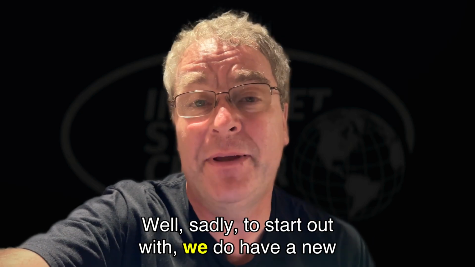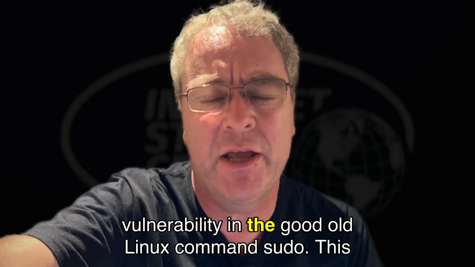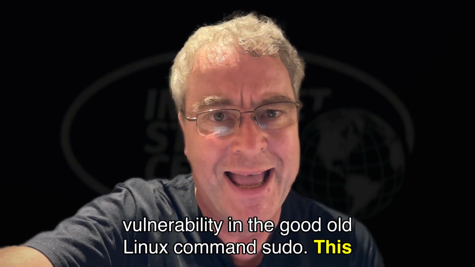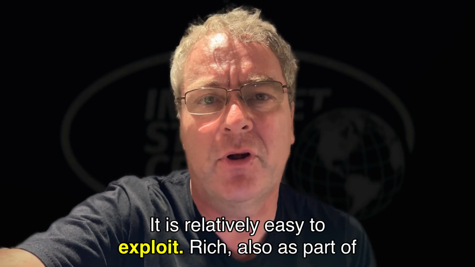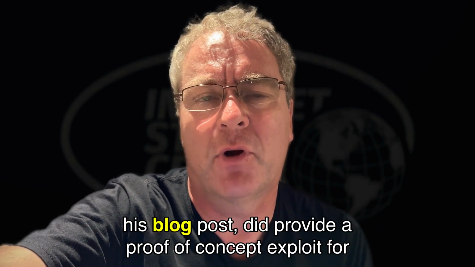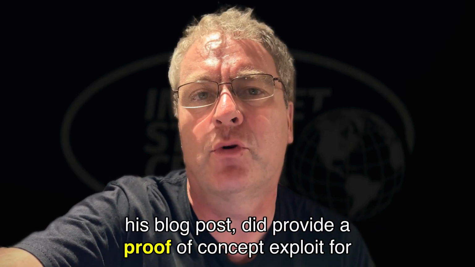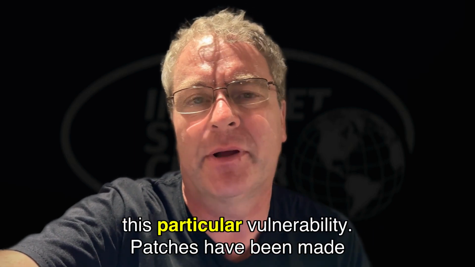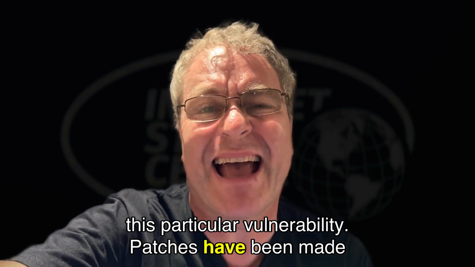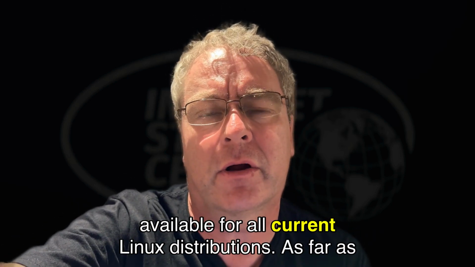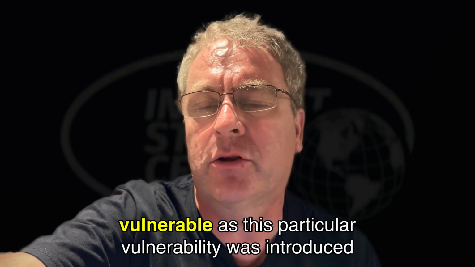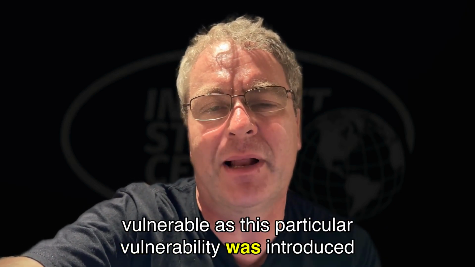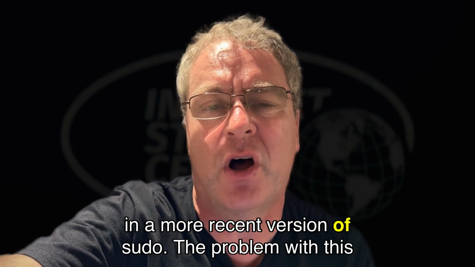Sadly, to start out with, we do have a new vulnerability in the good old Linux command sudo. This vulnerability was found by Rich Murch with Stratascale. It is relatively easy to exploit. Rich, also as part of his blog post, did provide a proof of concept exploit for this particular vulnerability. Patches have been made available for all current Linux distributions. As far as I can tell, some of the older ones are actually not vulnerable, as this particular vulnerability was introduced in a more recent version of sudo.